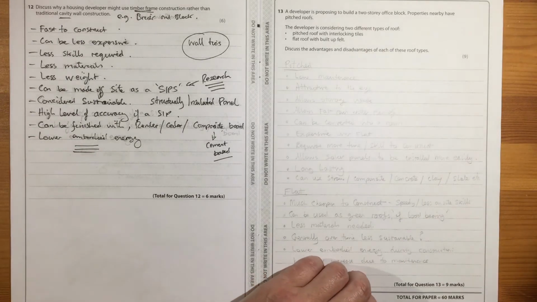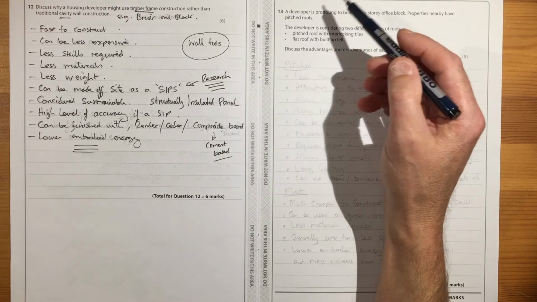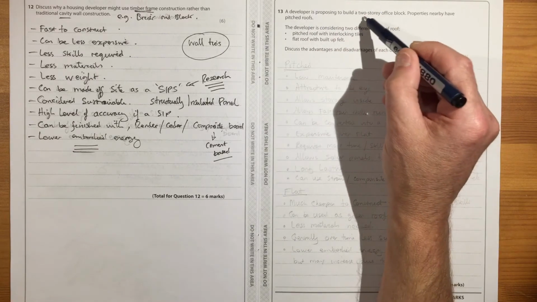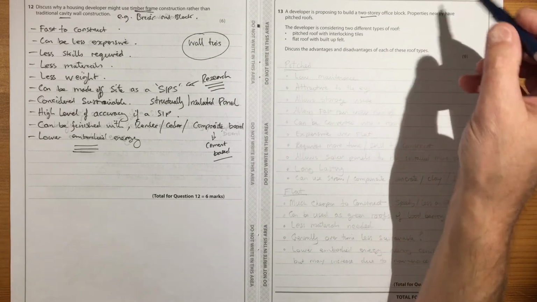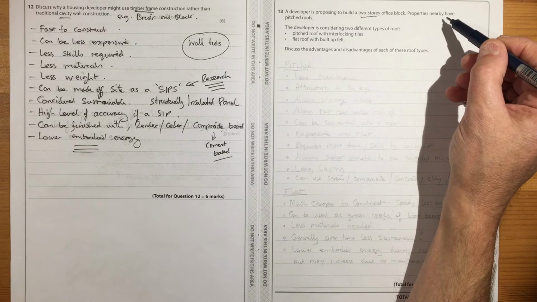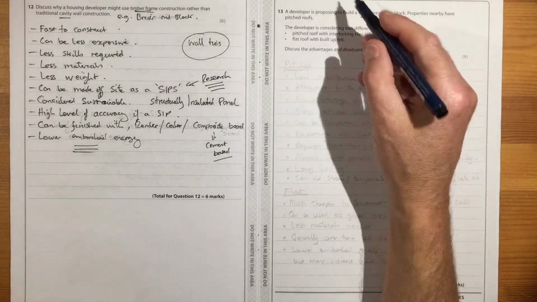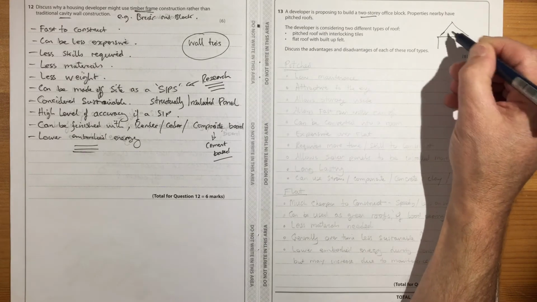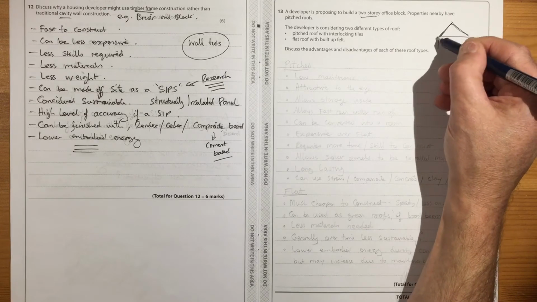Okay, we're getting there, and I think this is the last question. Question 13. Hope you're enjoying this, guys. A developer is proposing to build a two-storey, two-level office block. Okay, not very tall, is it? Properties nearby have pitched roofs. Pitched roof, obviously, is a roof that has an angle to it, like that. So there's lots of nice things about pitched roofs.